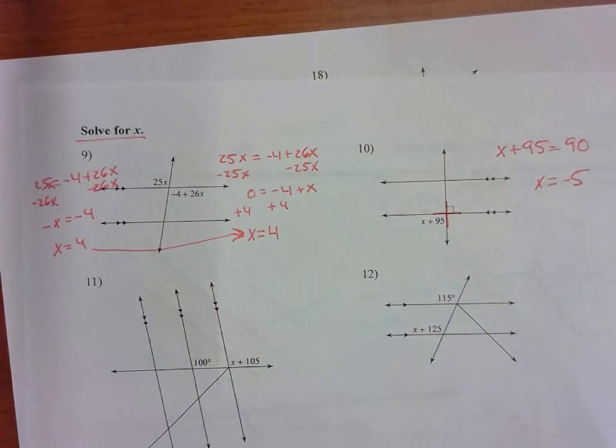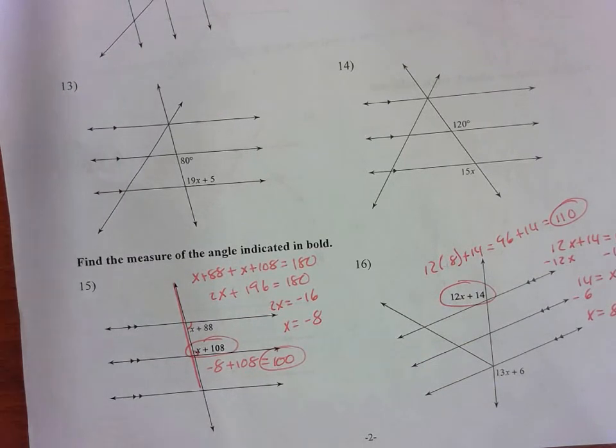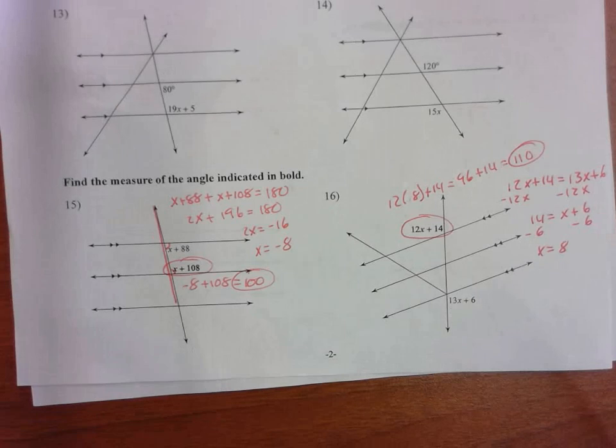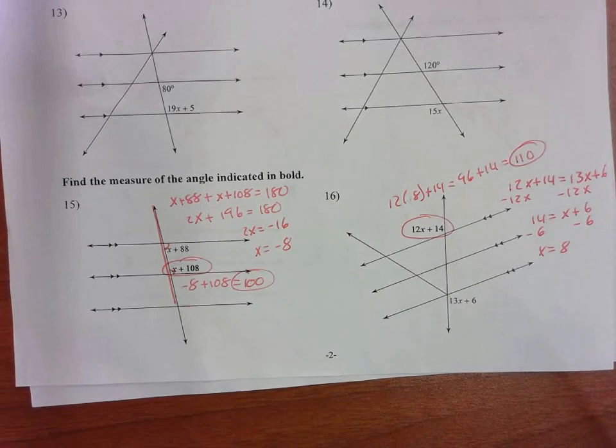Every section in this worksheet, we're just adding another step. The first section, we're just naming the angles. The second section, you're naming the angles to find the missing side, or the missing angle. The third section, you're naming the angles to set up the equation to solve for x. The next section, you're going to name the angles to set up the equation to solve for x, so you can plug it back in.